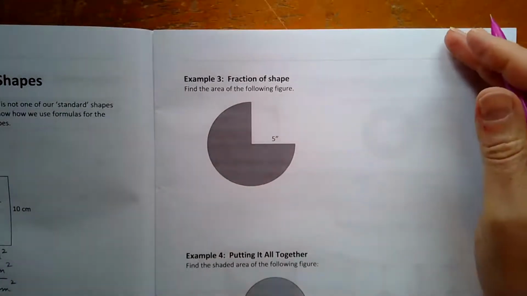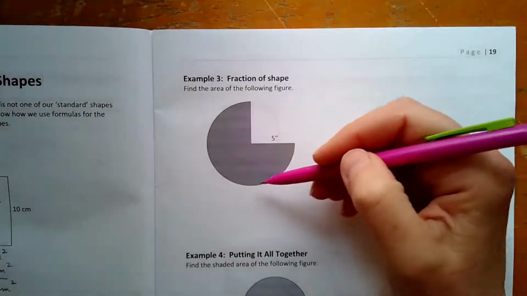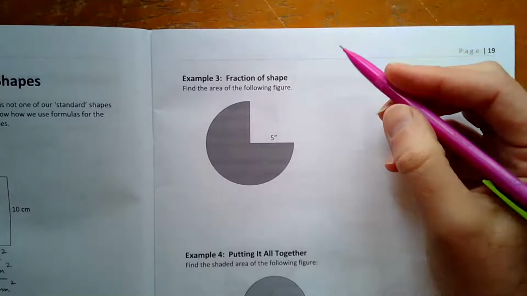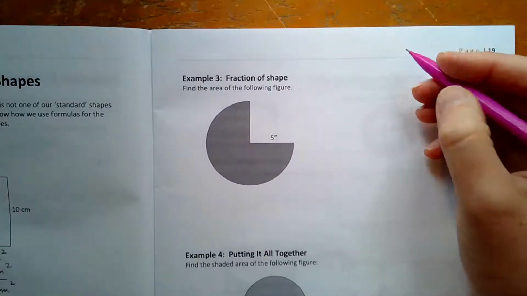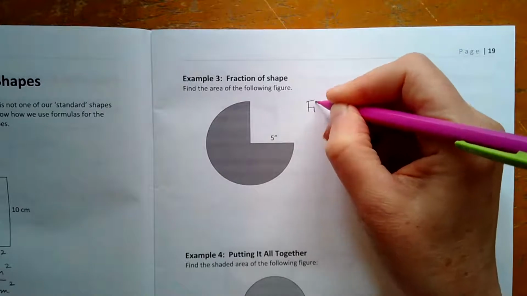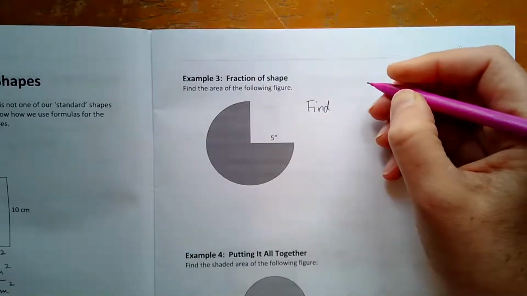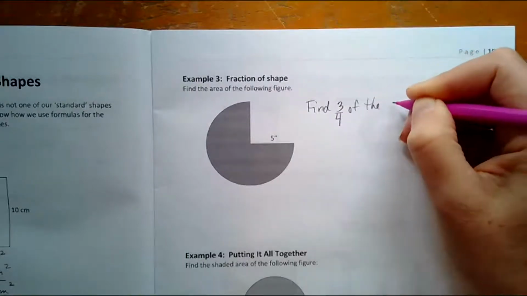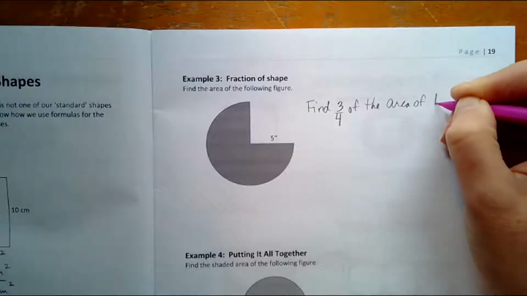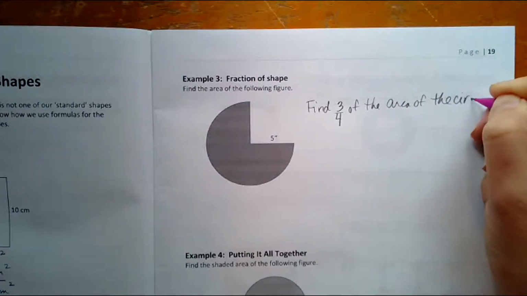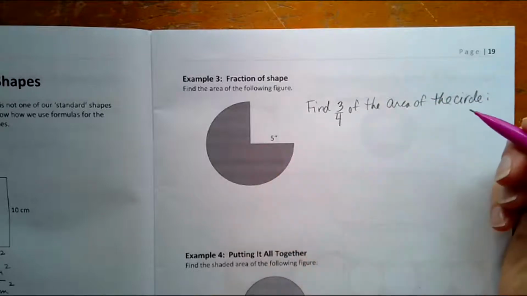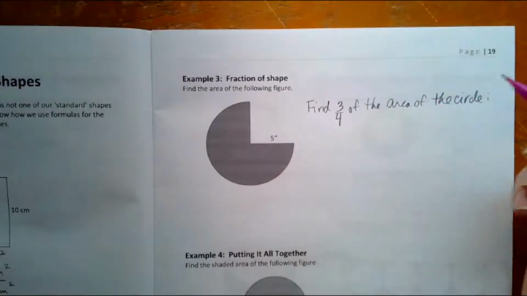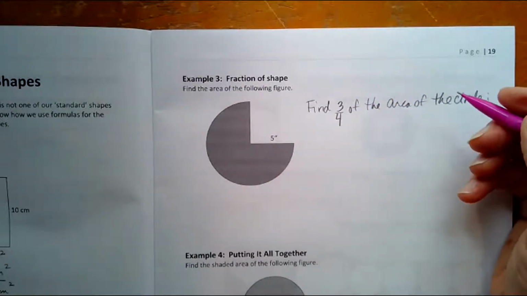Okay, so I have a circle and I've got a wedge coming out of it, right? So the area of the following figure. I think they're asking me to find 3/4 of the area of the circle. Again, there's a couple of ways I could do it. I could find the area of the whole circle and then find a quarter and subtract the quarter. Or I kind of see it's 3/4 of the area of a circle. I know how to find 3/4 of something.